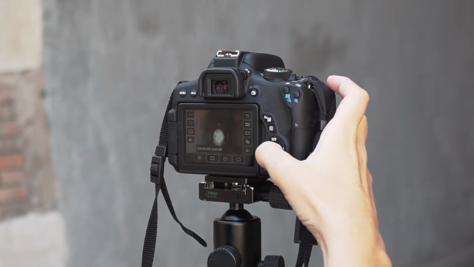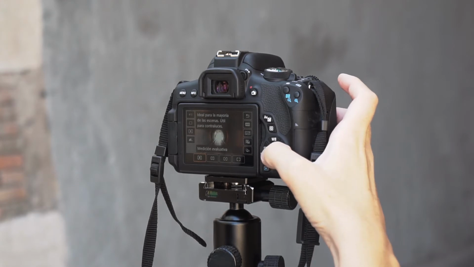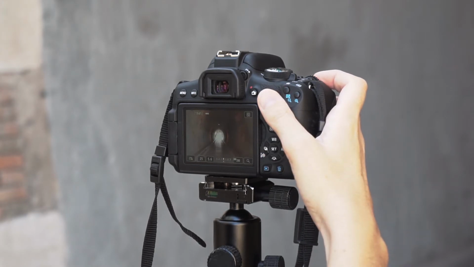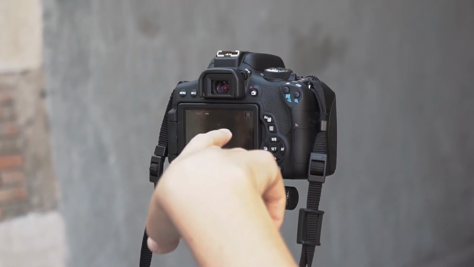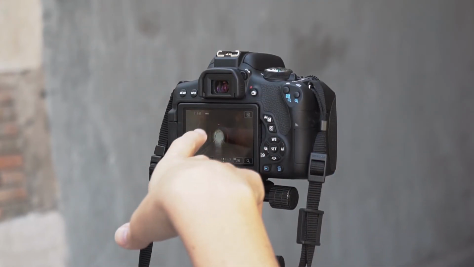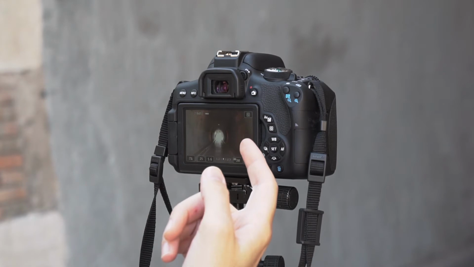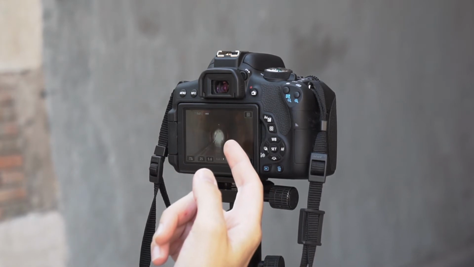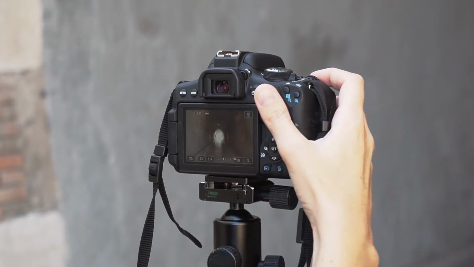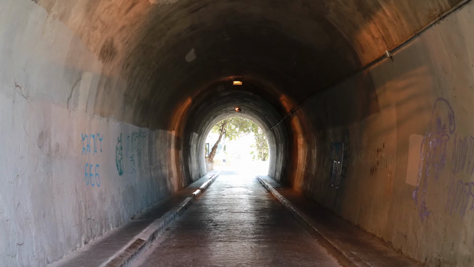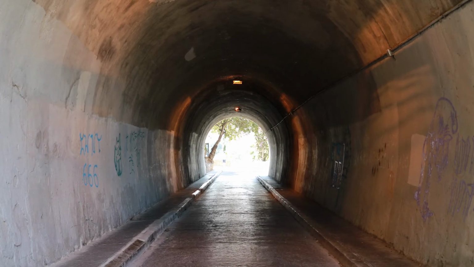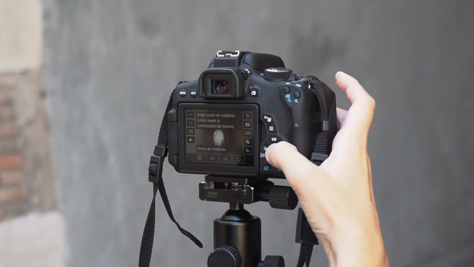Let's see. We're going to use the 4 metering modes this camera offers. The first one, evaluative, matrix, multi-segment, which considers everything, and since there are so many shadow zones, it boosts shadows and it overexposes lights. If I take this picture with exposure level at 0, it indeed overexposes slightly the image.